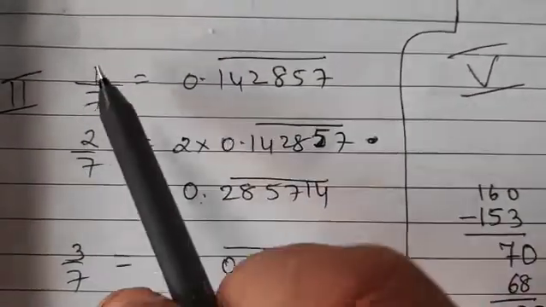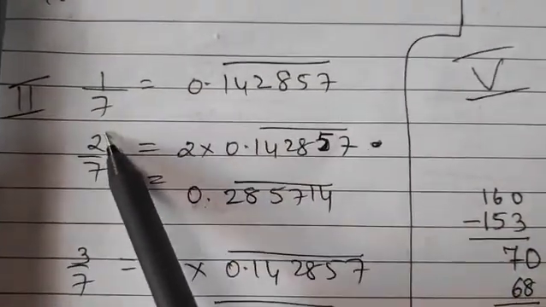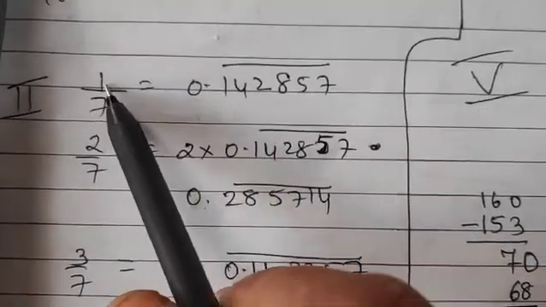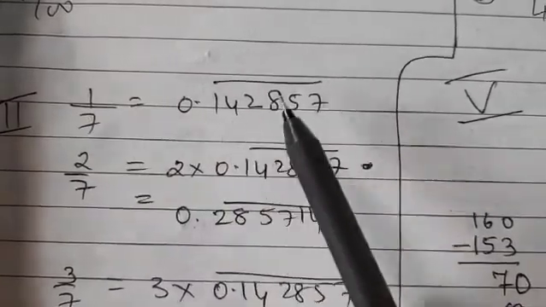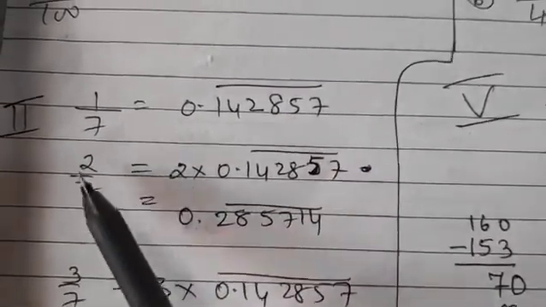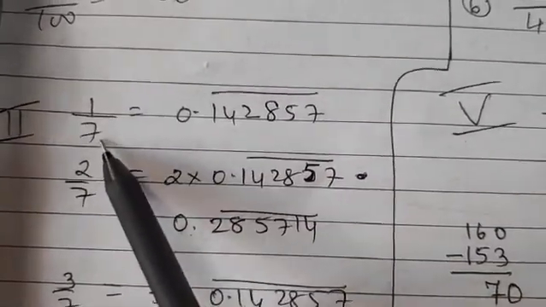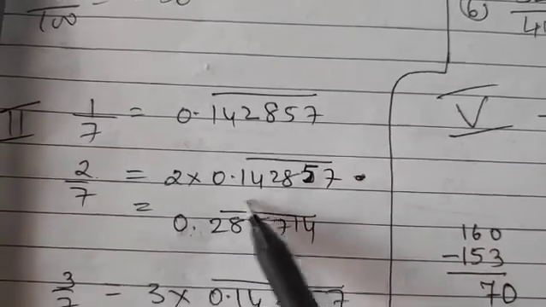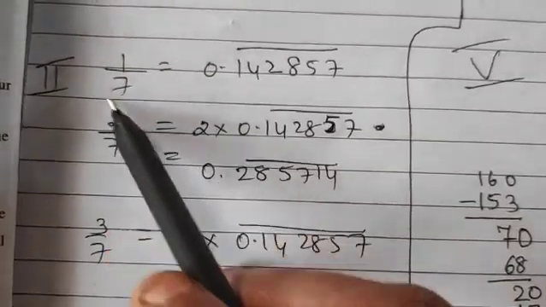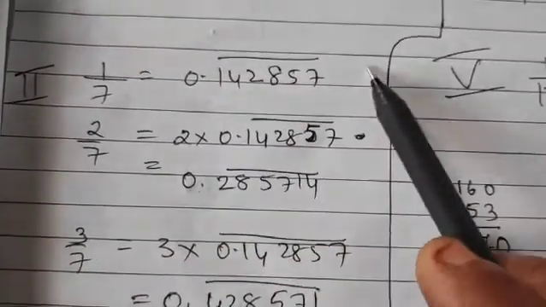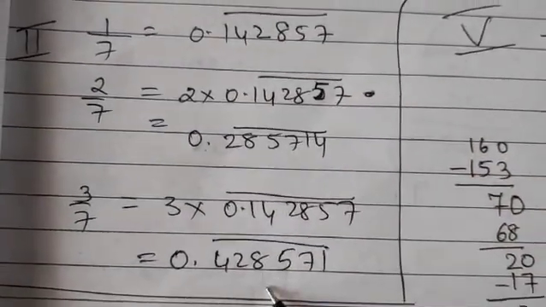If I want 2 by 7, I have to multiply this fraction by 2. So I have multiplied this side by 2, so I will have to multiply this also by 2. So 2 by 7 is 1 upon 7 into 2. So this value is to be multiplied by 2, and I will get this answer. For 3 by 7, I have to multiply 1 by 7 by 3, so I will have to multiply this answer by 3. And that is what I get.